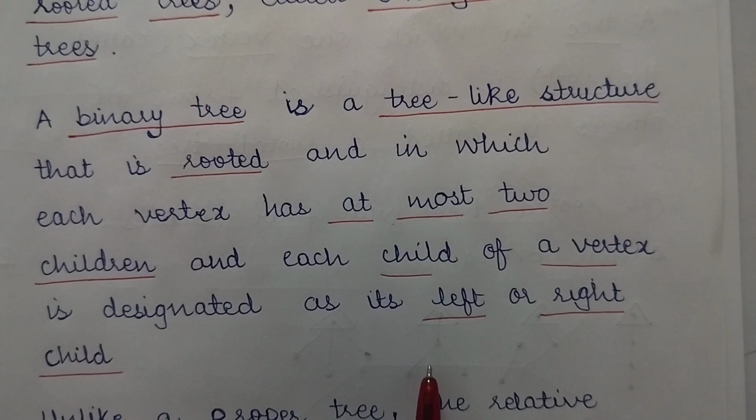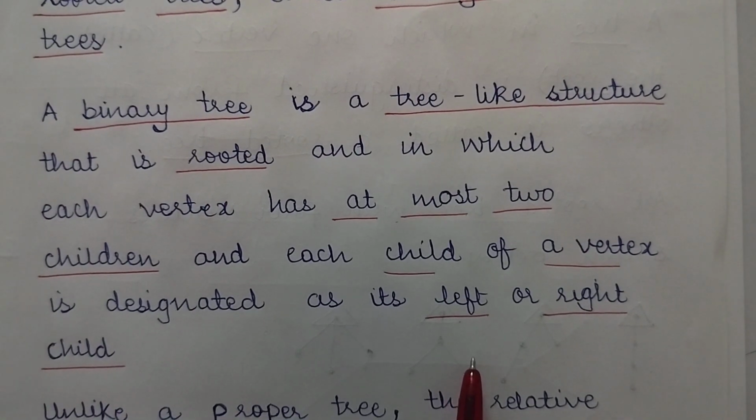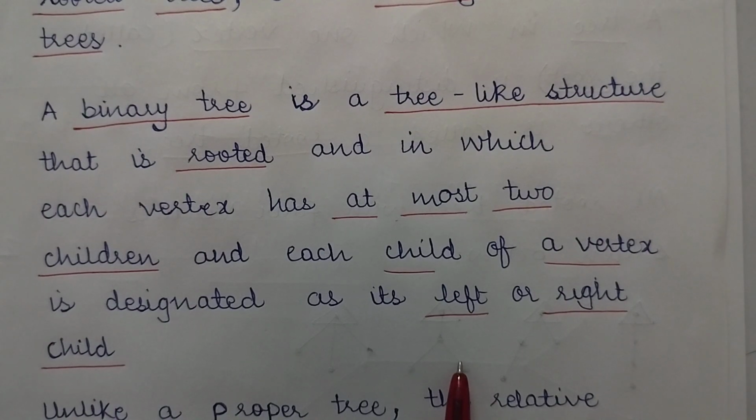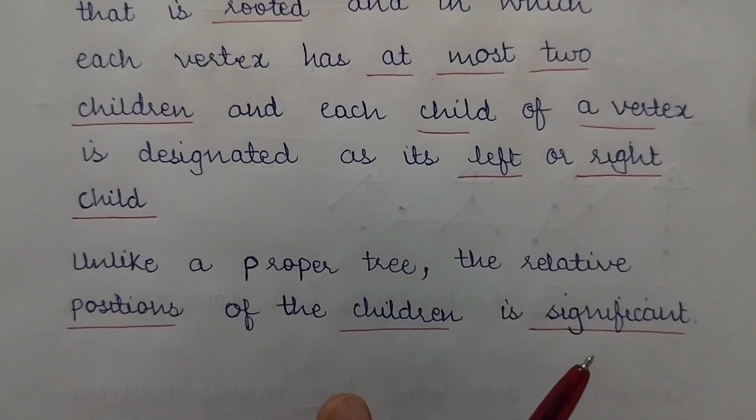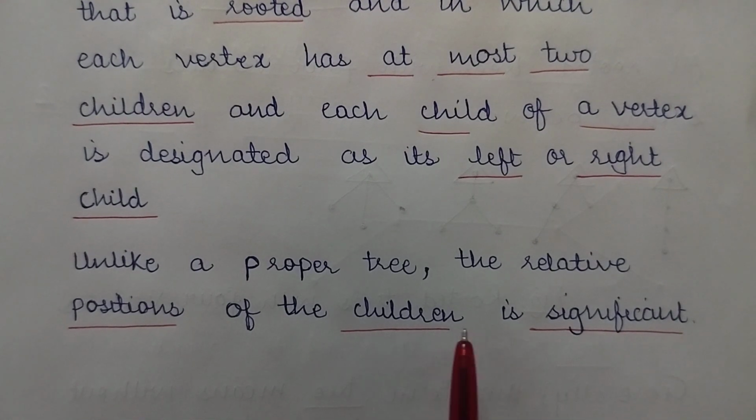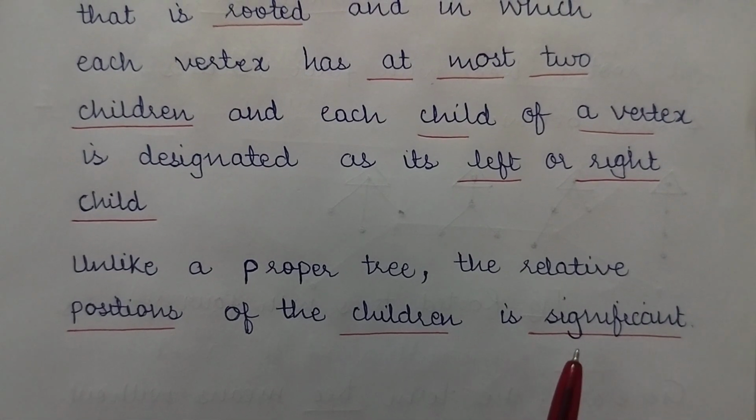So the child on the right side is known as the right child of the vertex, and the child on the left side is known as the left child of the vertex. At most, any vertex can have just two child vertices. So unlike a proper tree, the relative positions of the children is significant.